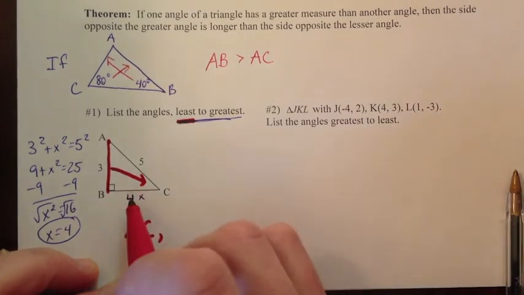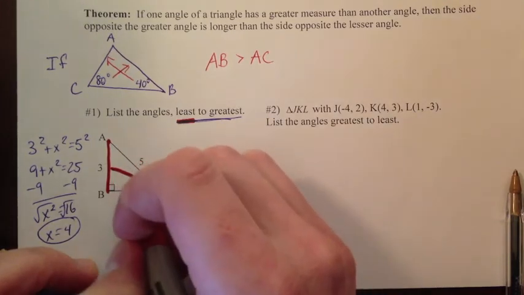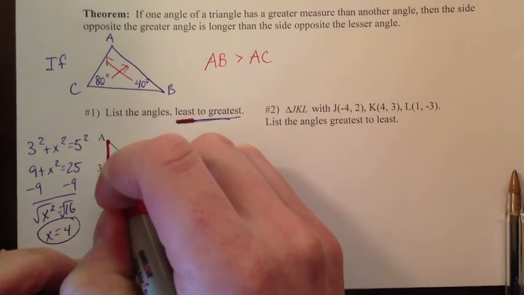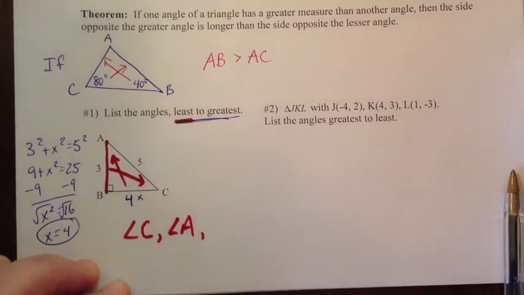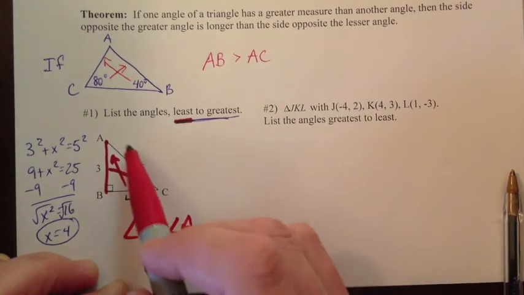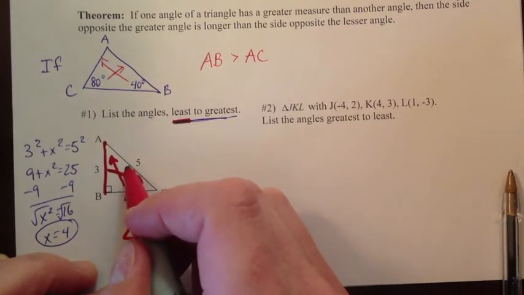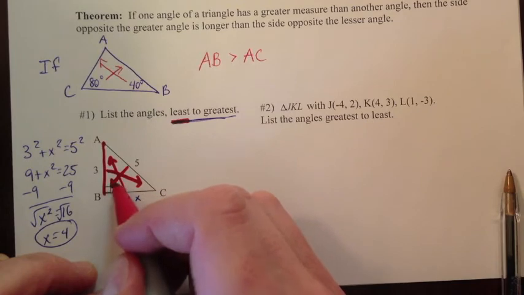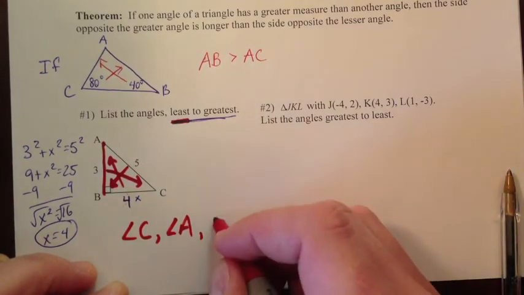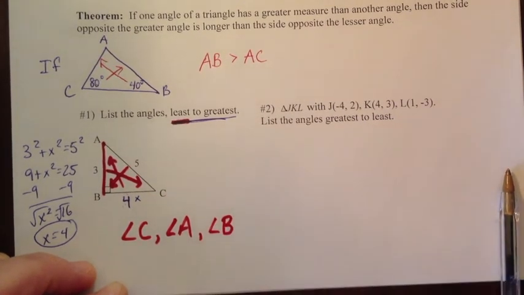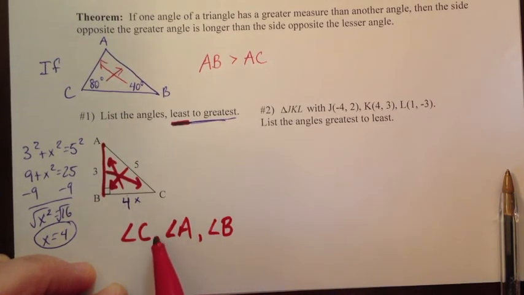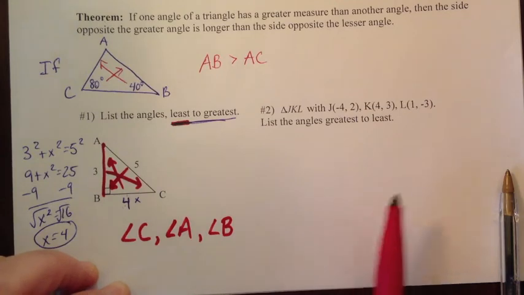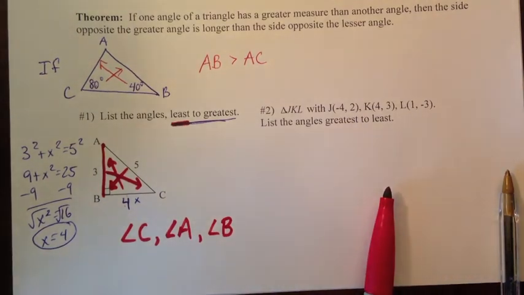Then we've got the middle side is 4. Now that's BC. That would be opposite angle A. So angle A must be the middle angle. And then the longest side is 5. So that's got to be opposite the biggest angle, which is angle B. So angle C, angle A, angle B. That is the order, least to greatest, of your angle measures. And that is the end of part 1.